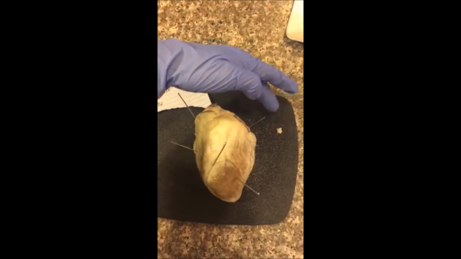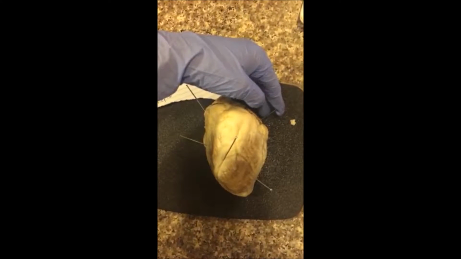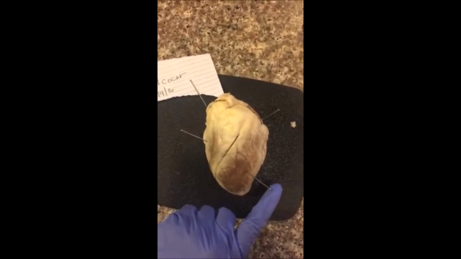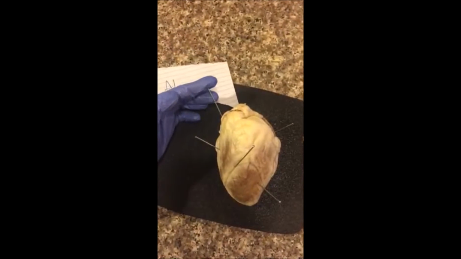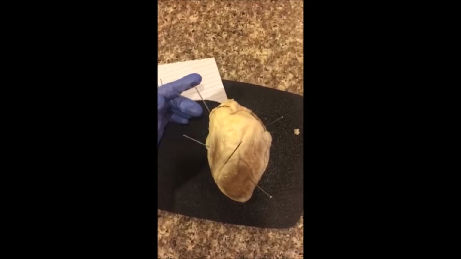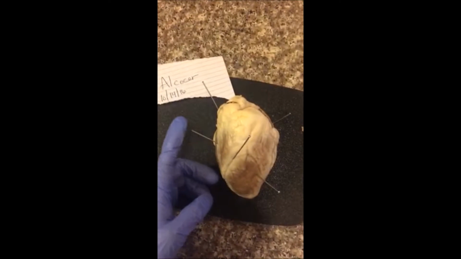The left auricle is located here and it collects oxygenated blood from the lungs before transferring it into the left ventricle located down here. The right auricle is located here and it collects deoxygenated blood from the bloodstream and transfers it to the right ventricle, which is located here.